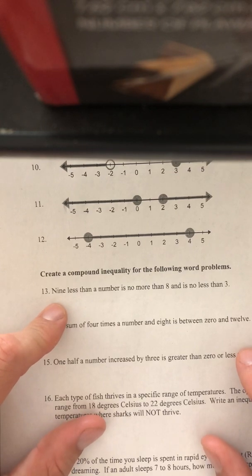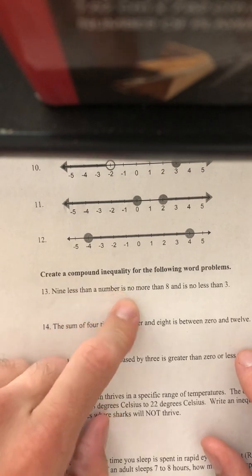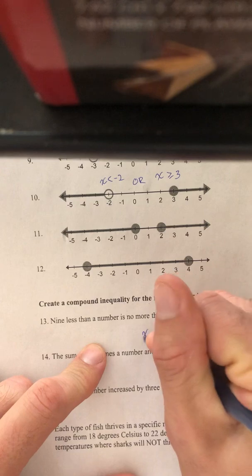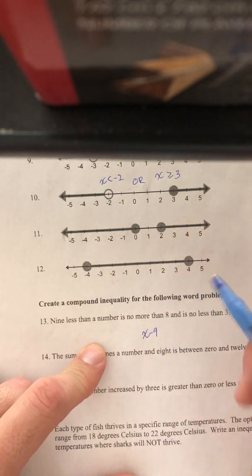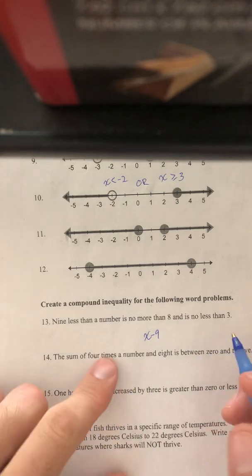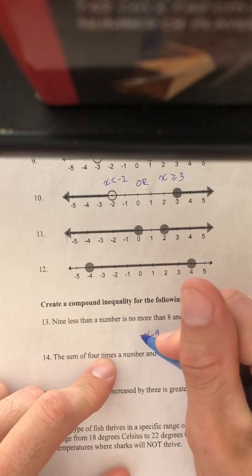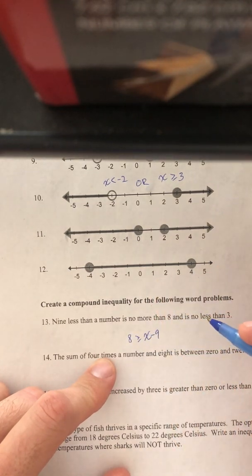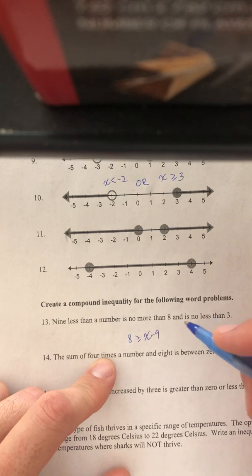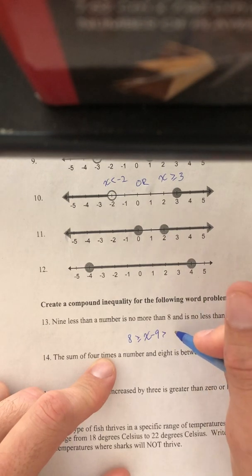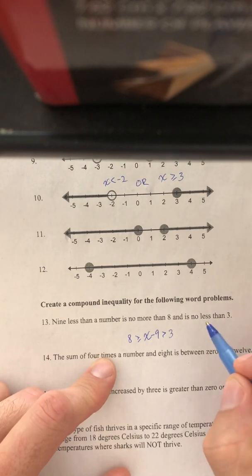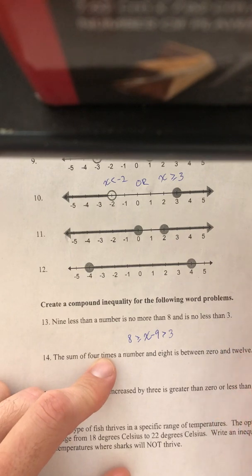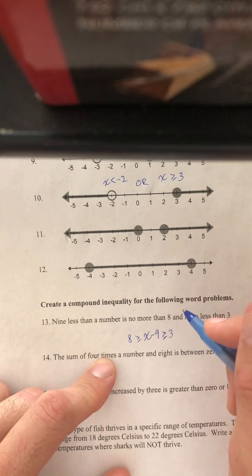Create a compound inequality for the following words. 9 less than a number is no more than 8, and is no less than 3. So 9 less than a number is like x minus 9, and this is no more than 8. So this has to be less than or equal to 8. And then this is no less than 3, so it has to be more than 3. Let's see here, do I need the equal sign? And is no less than 3, so it's or equal to.